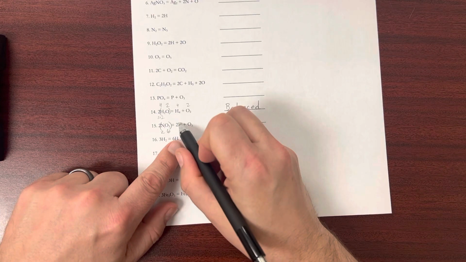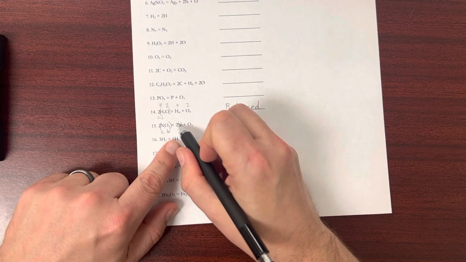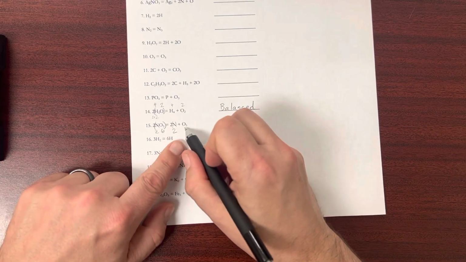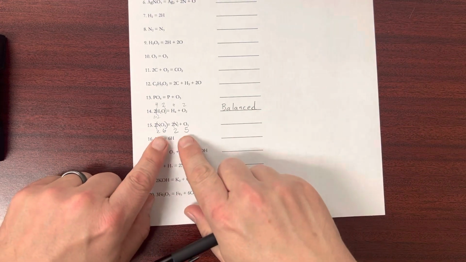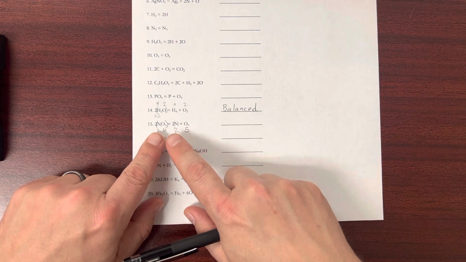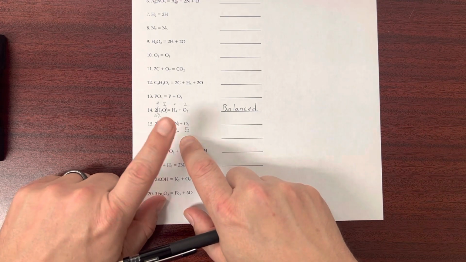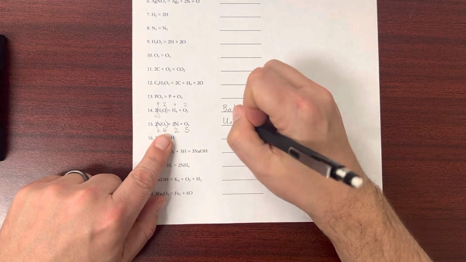I look on the other side here. This is a total of 2 nitrogens, because 2 times 1, plus O5, that means I have 5 oxygens. Almost balanced, but not quite. 2 nitrogens on both sides, but 6 oxygens here and 5 oxygens there, so that is unbalanced.